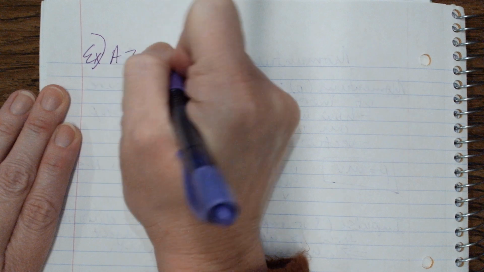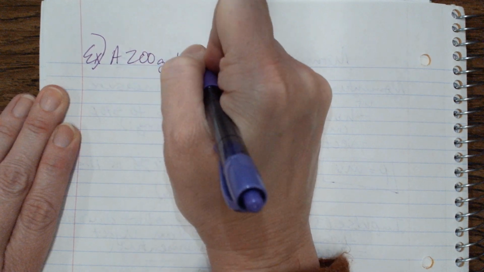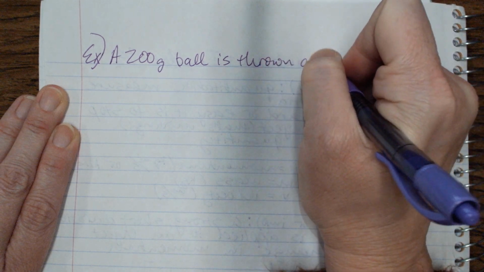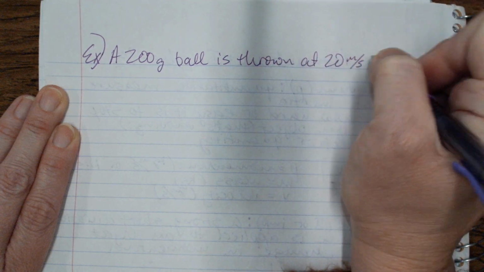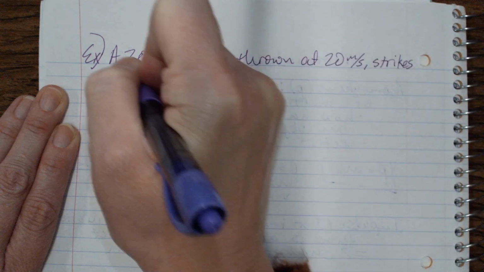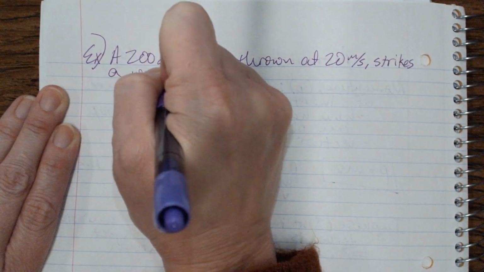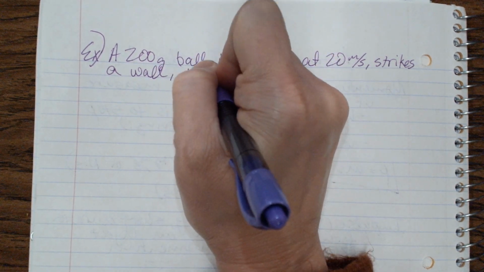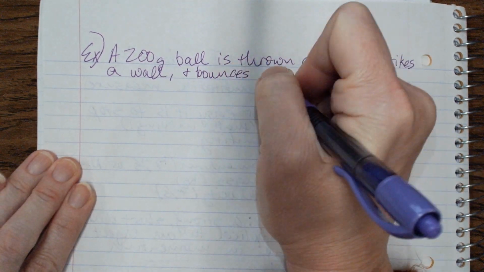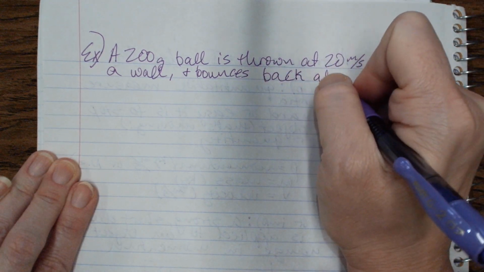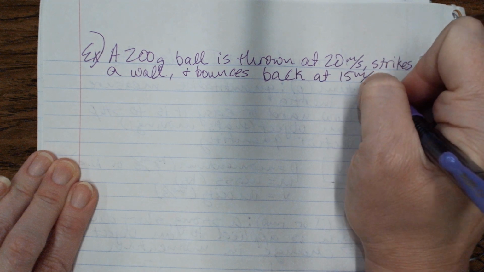A 200-gram ball is thrown at 20 meters per second, strikes a wall, and bounces back at 15 meters per second.